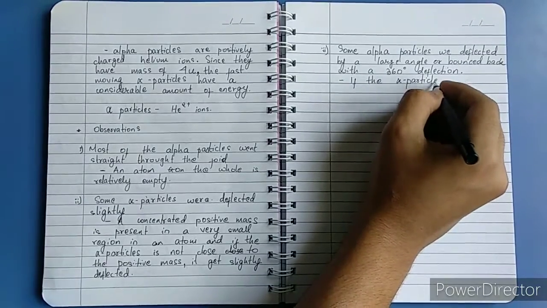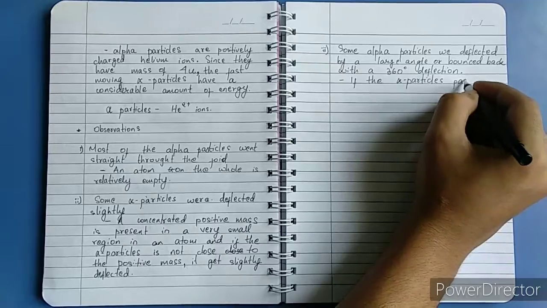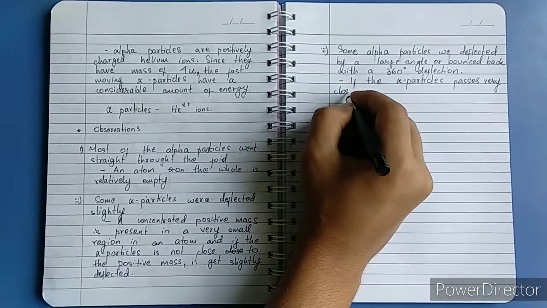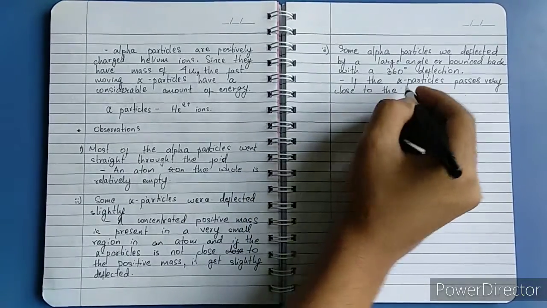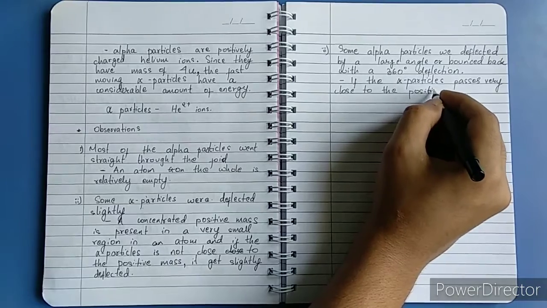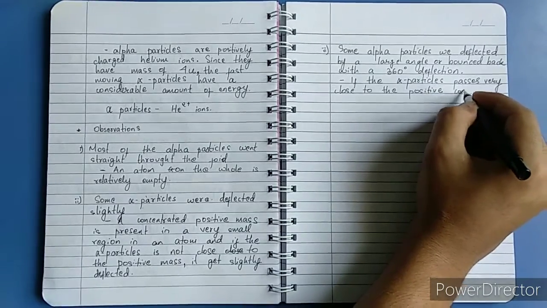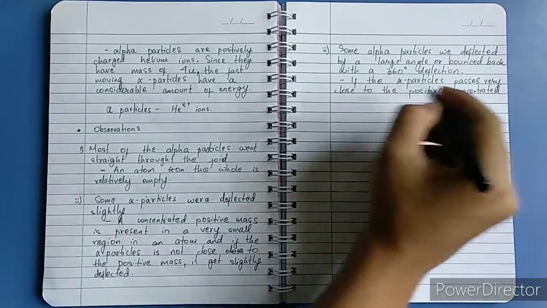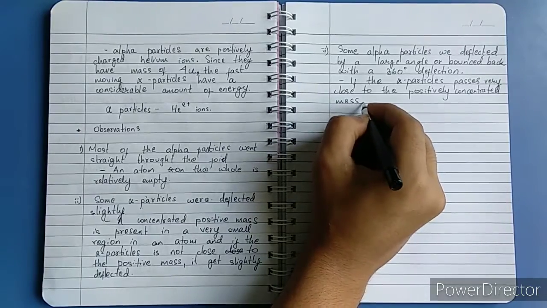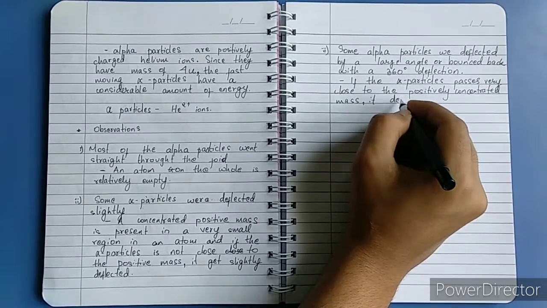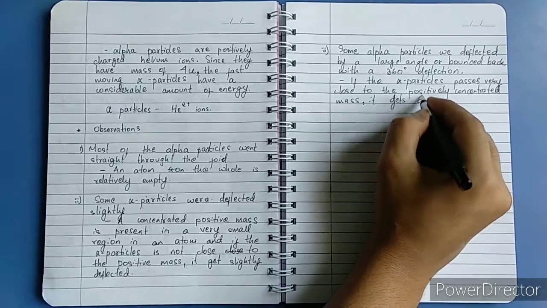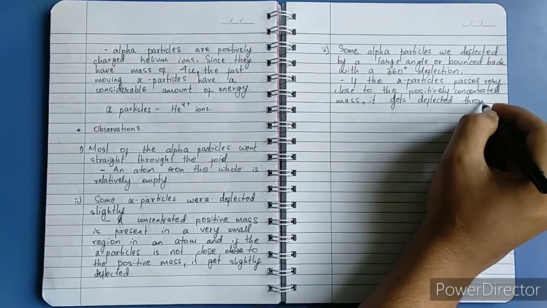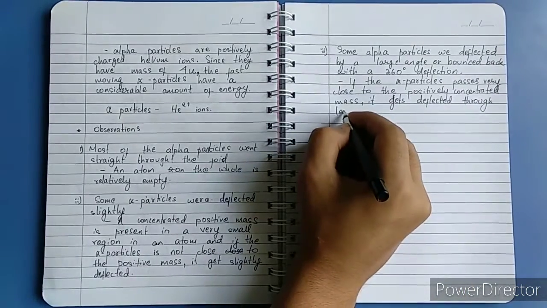If the alpha particle passes very close to the nucleus, it gets deflected through large angles.